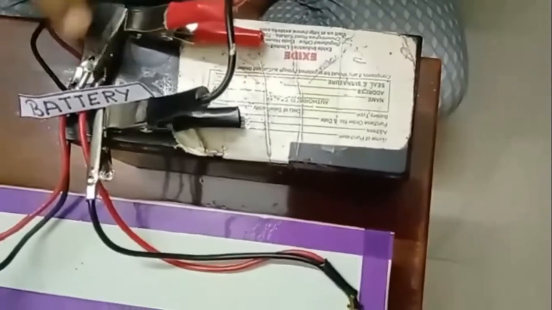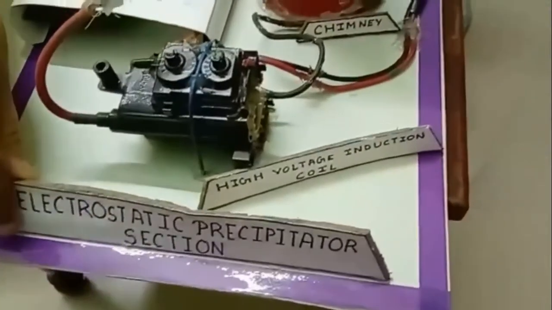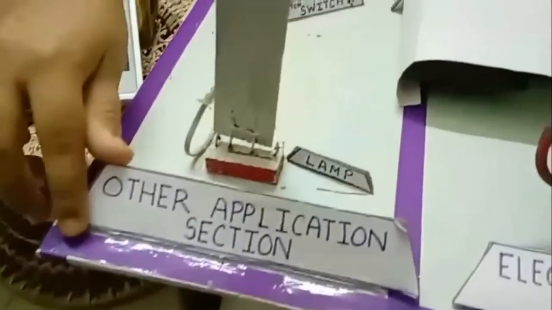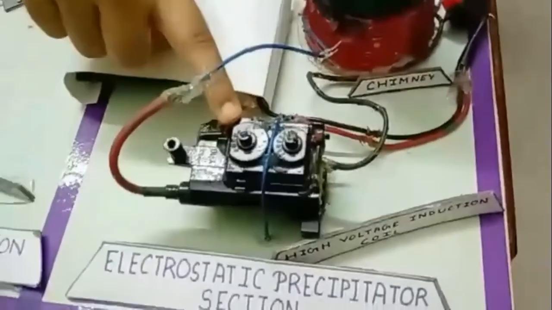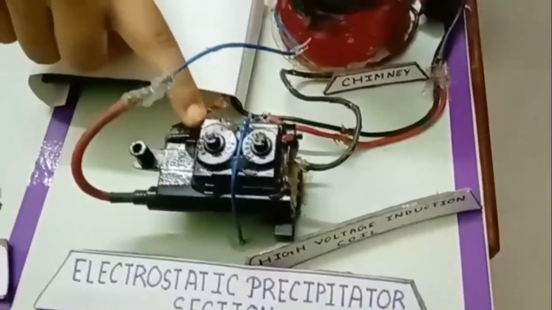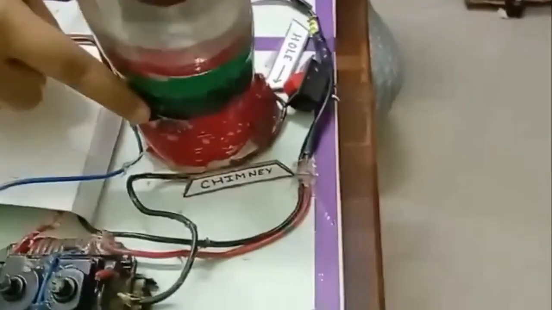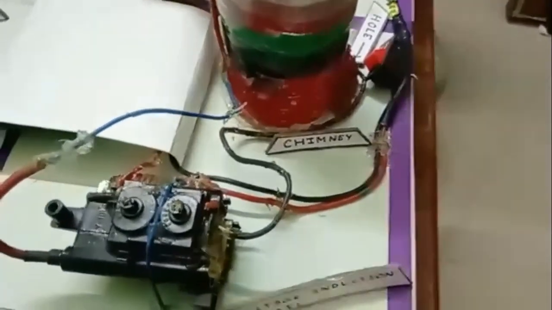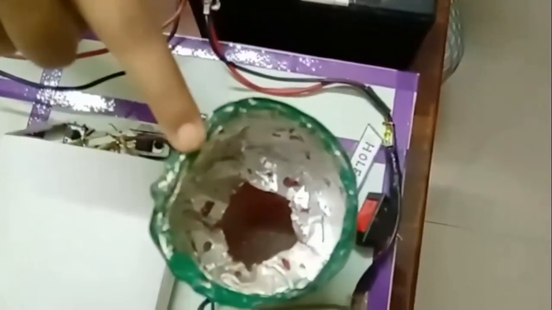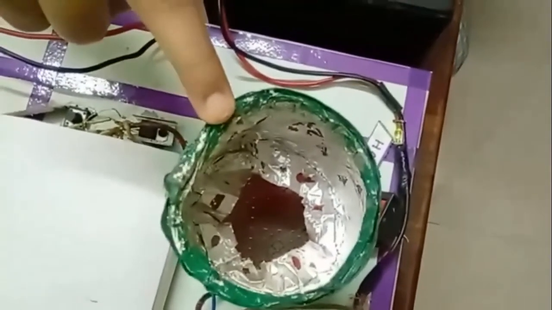From this battery, I have given two connections. First, the connection is given to the electrostatic precipitator section and second to the other application section. In the electrostatic precipitator section, we can see this is a high voltage induction coil from which the negative wire has been connected to the lower section of the chimney which is connected to the metal grid, and the positive wire is connected to the upper section of the chimney which I have connected with the aluminum foil.